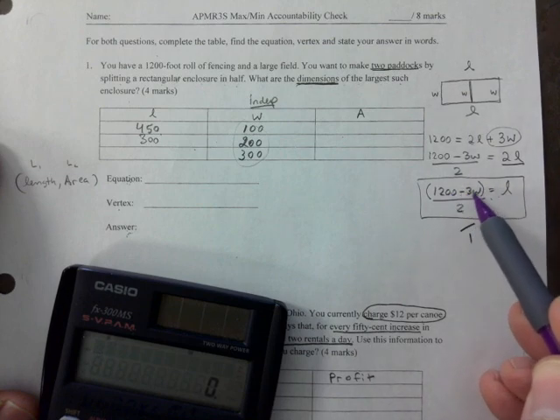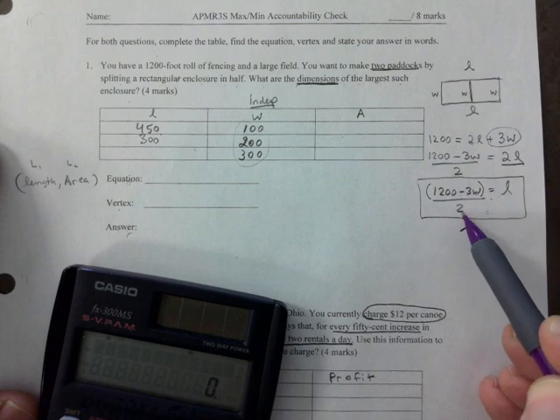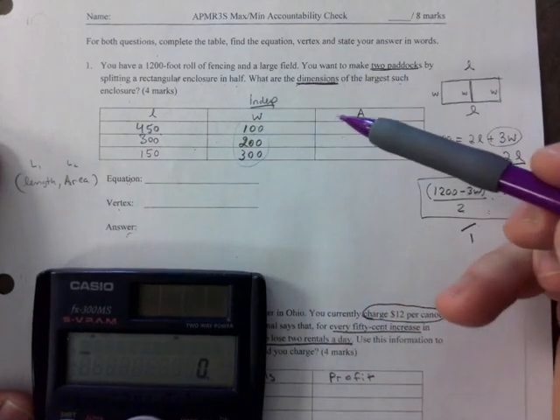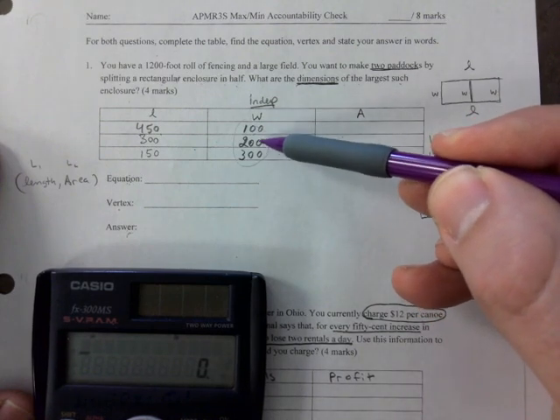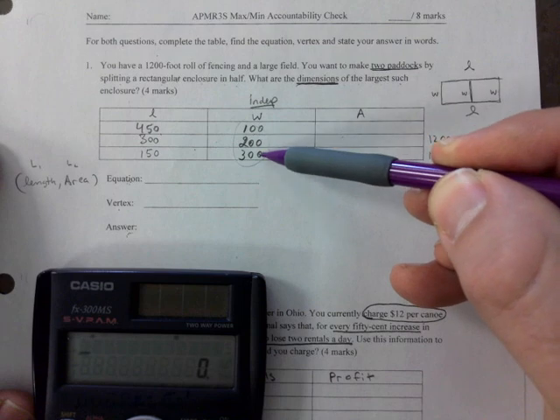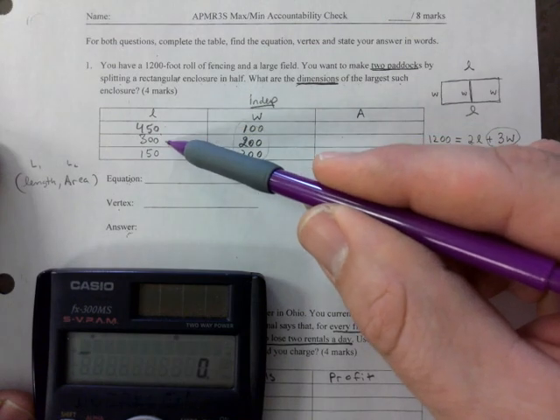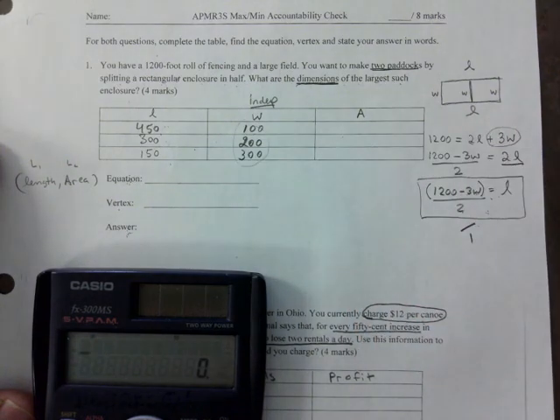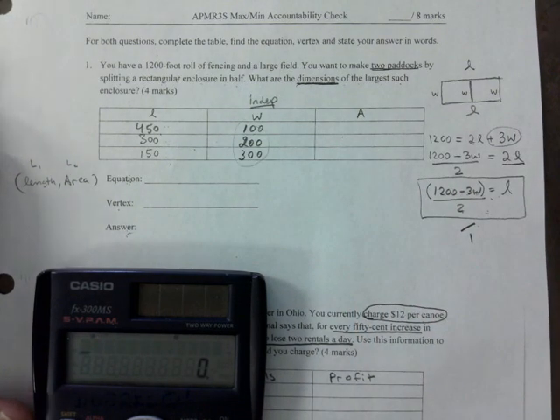So 1,200 minus 900 is 300, divided by 2 is 150. And the reason why I like, when I pick my numbers, I have a pattern, is so that I also see a pattern here when I do the work. If you don't see a pattern, you probably made a mistake, right?